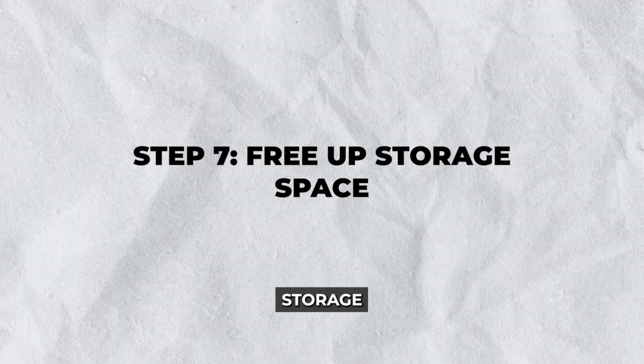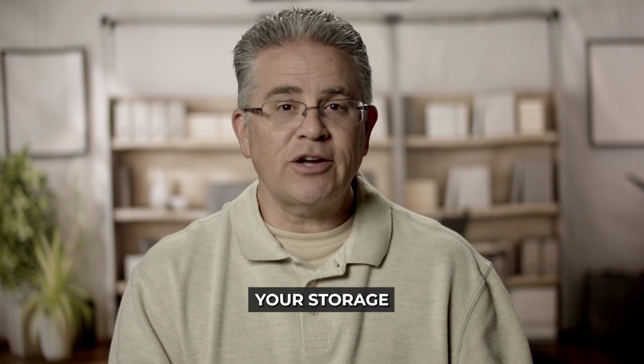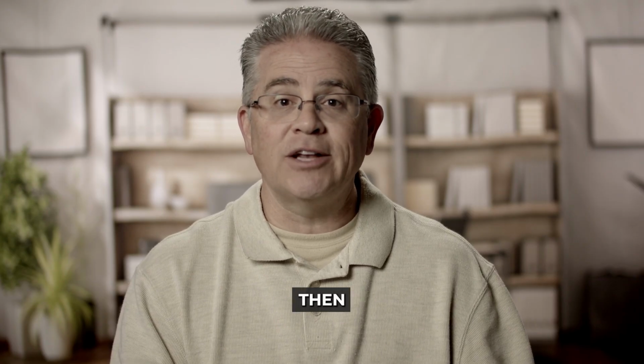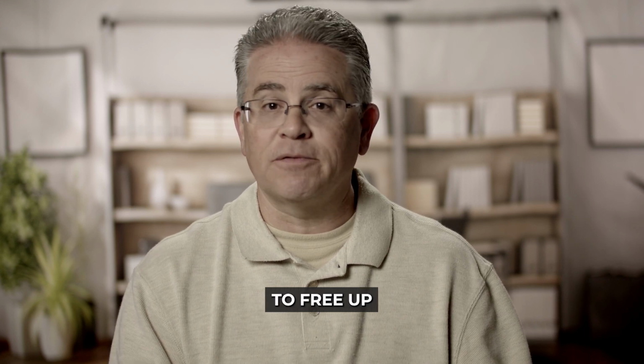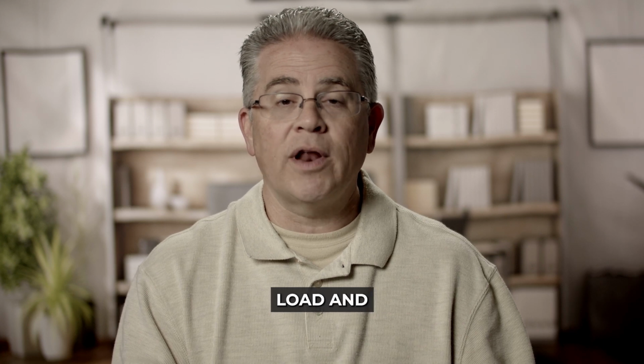Step 7. Free up storage space. An overstuffed iPhone may struggle to run apps smoothly. Check your storage by going to Settings, then General, and tapping iPhone Storage. Clear unnecessary files and apps to free up space. Monopoly Go will benefit from having adequate memory to load and operate efficiently.